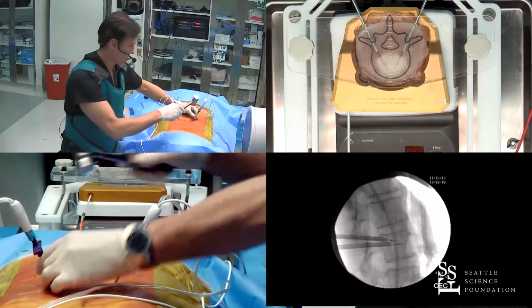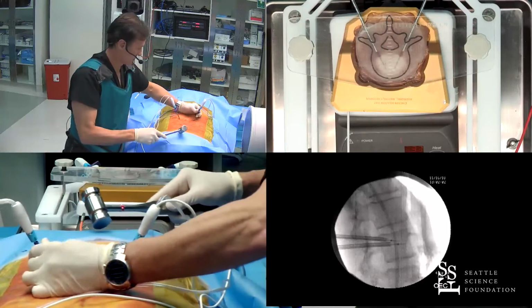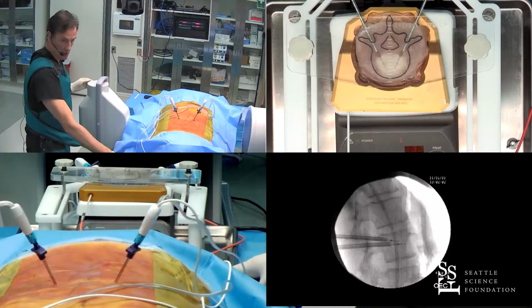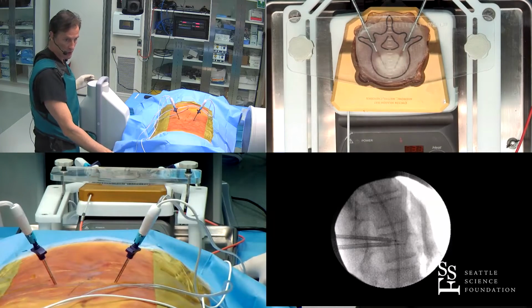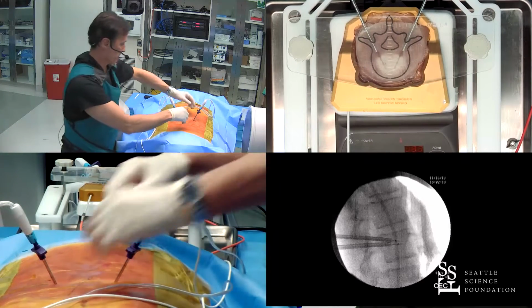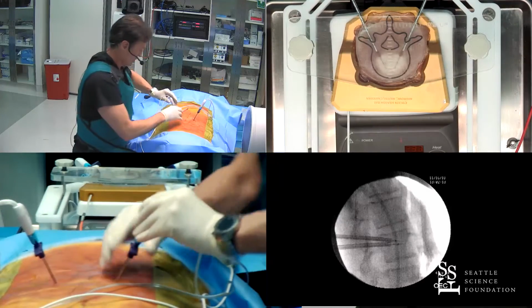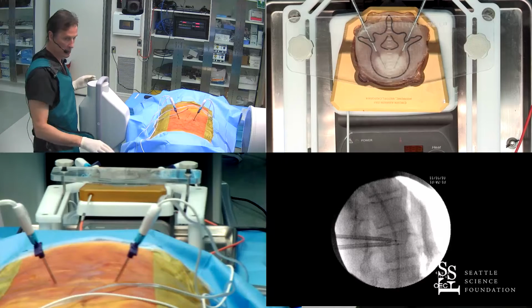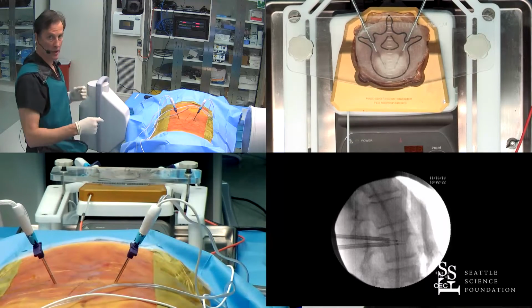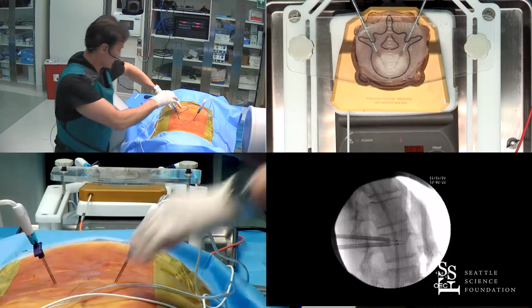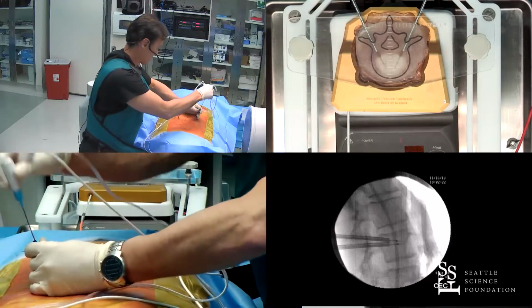Okay, so, very symmetric. Pull the cannula back on this. And then we're ready for the burn that we just demonstrated here. Okay, fast forward, so as not to take another 15 minutes for the ablation.